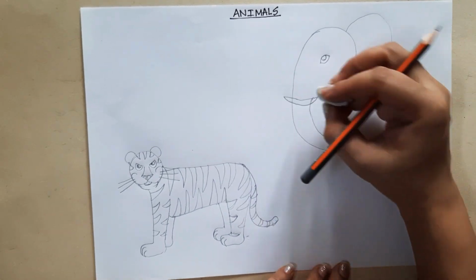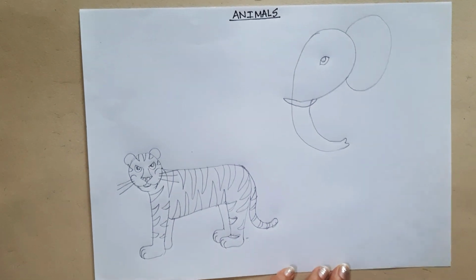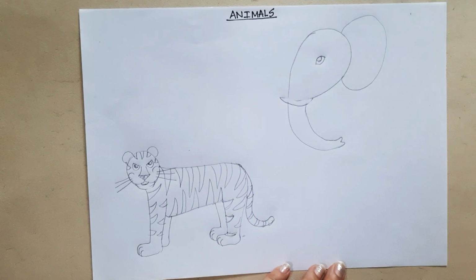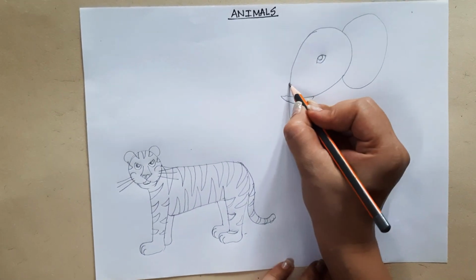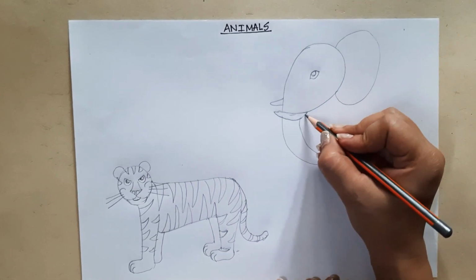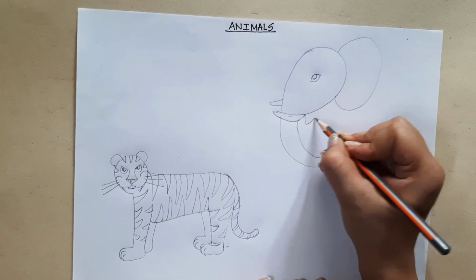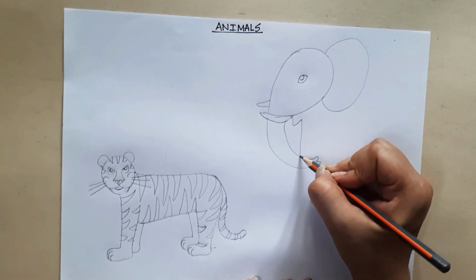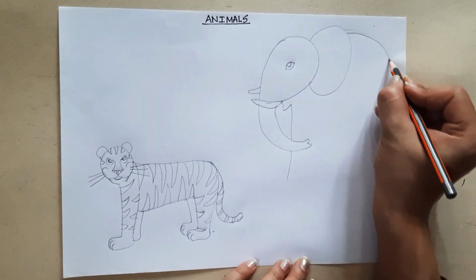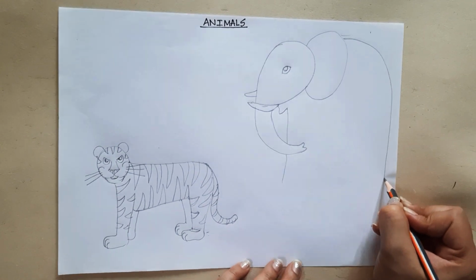Now this part of the C I've extended and I've doubled it to make his tusk. And I'm going to erase the extra lines, children. Now, what are we going to do? Just like we did in the tiger, this is his mouth. We are going to make a straight line like this, and from the back also we are going to go back round and come down.